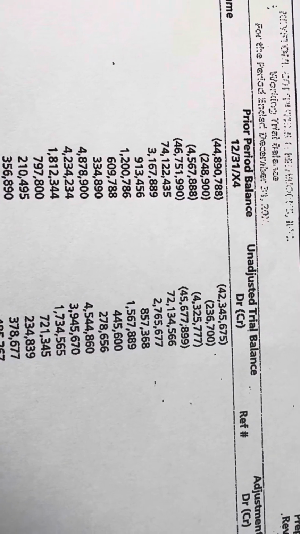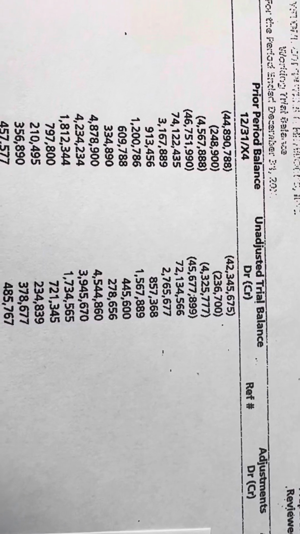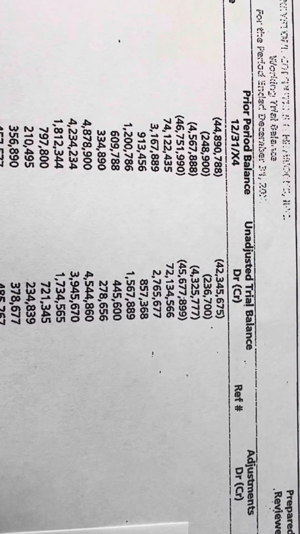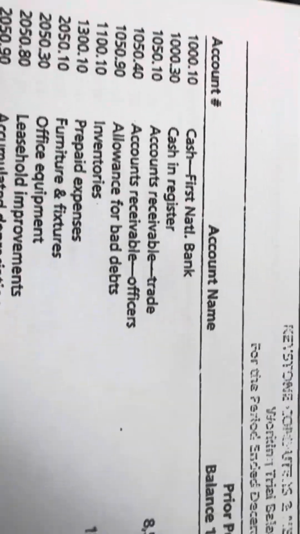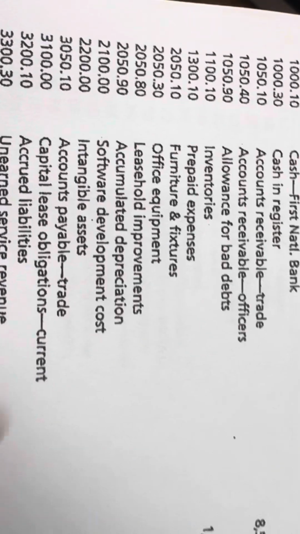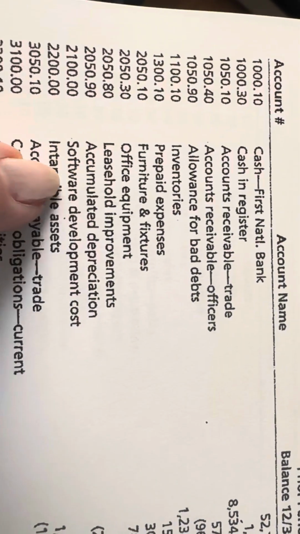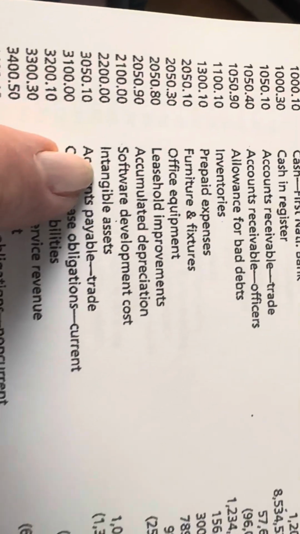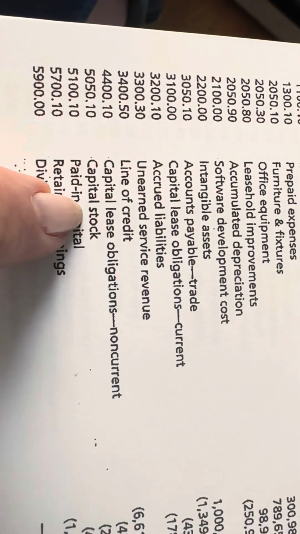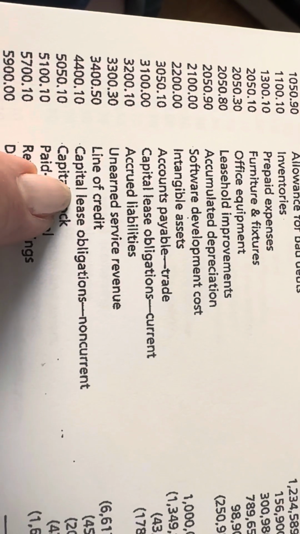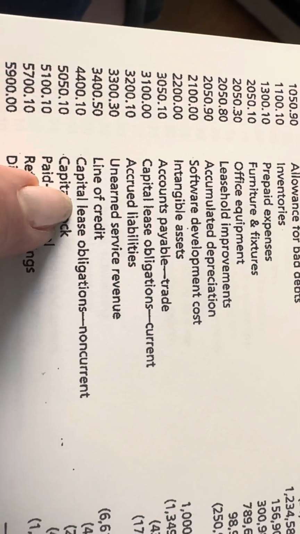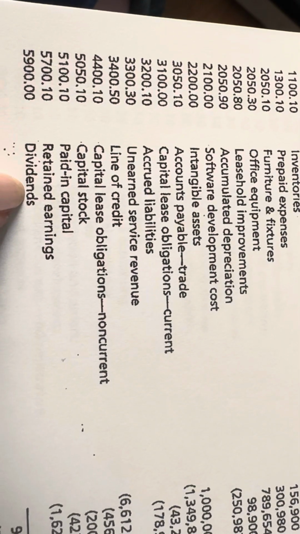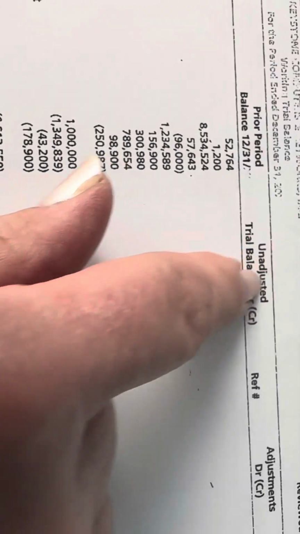Now, when you get your net income, what you need to do is go and do your balance sheet. And again, your balance sheet is your cash. These are your assets all the way down to your intangibles. Those are assets. Your liabilities start with accounts payable. They all go all the way down to your lease. Then the last part here is going to be your owner's equity or your stockholder's equity. Again, use the second column here.